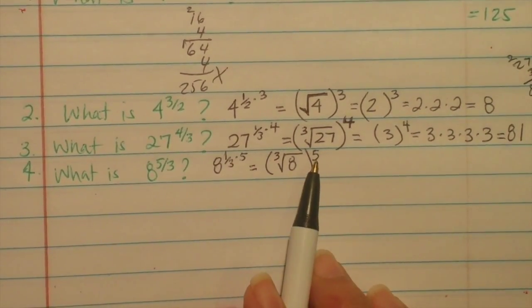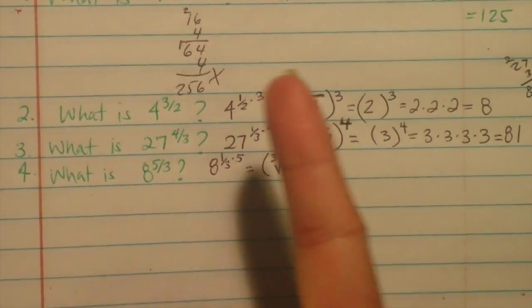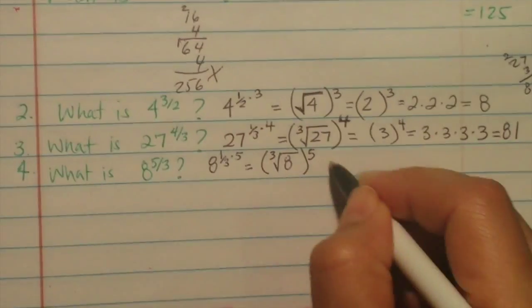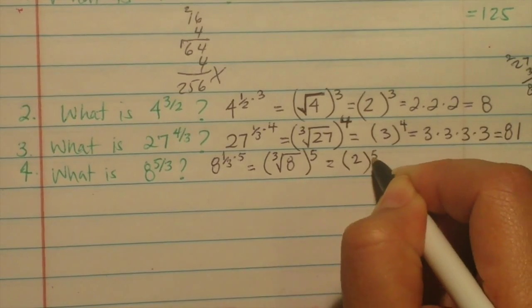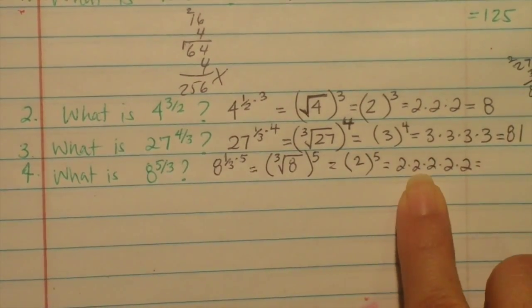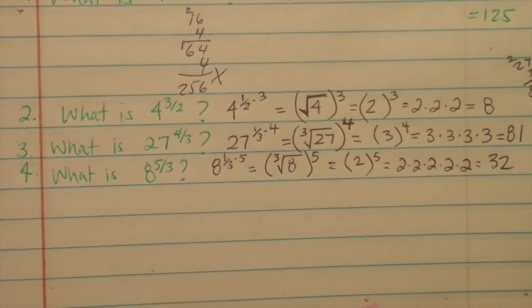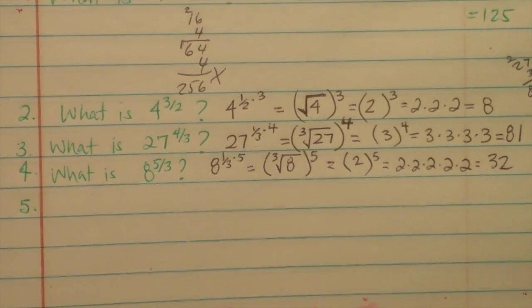What number multiplied by itself 3 times gives you 8? So I'll start with 2. 2 times 2 is 4, times another 2 is 8, so it's 2. So that's going to be 2 raised to the power of 5. Then rewrite that: 2 times 2 times 2 times 2, 5 times. 2 times 2 is 4, times 2 is 8, times 2 is 16, times 2 is 32. So 8 to the power of 5 over 3 is 32.